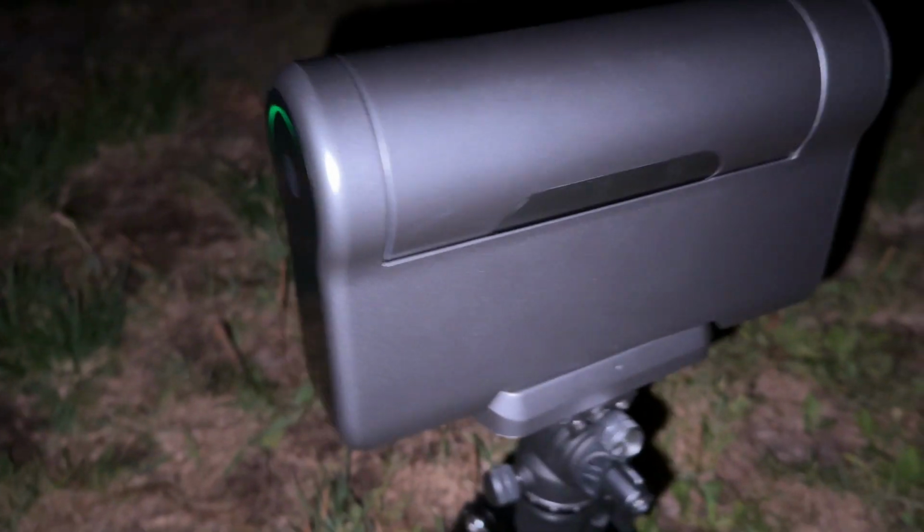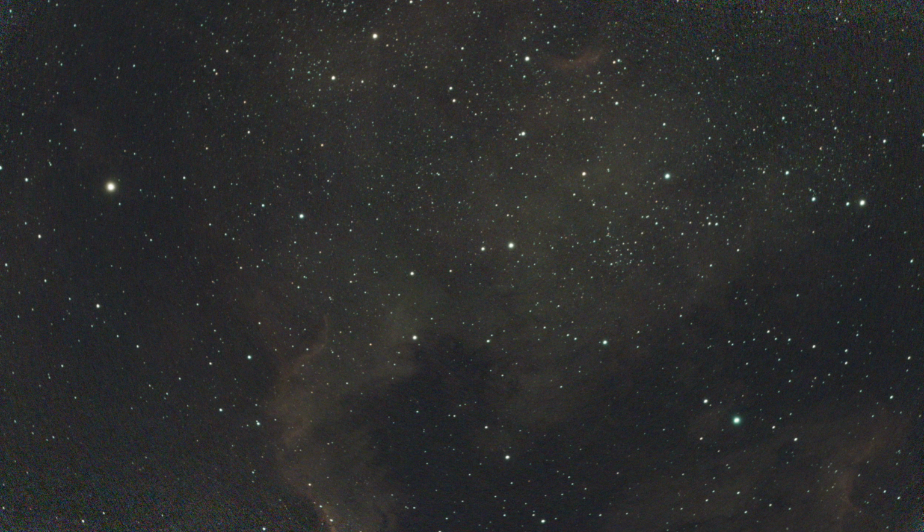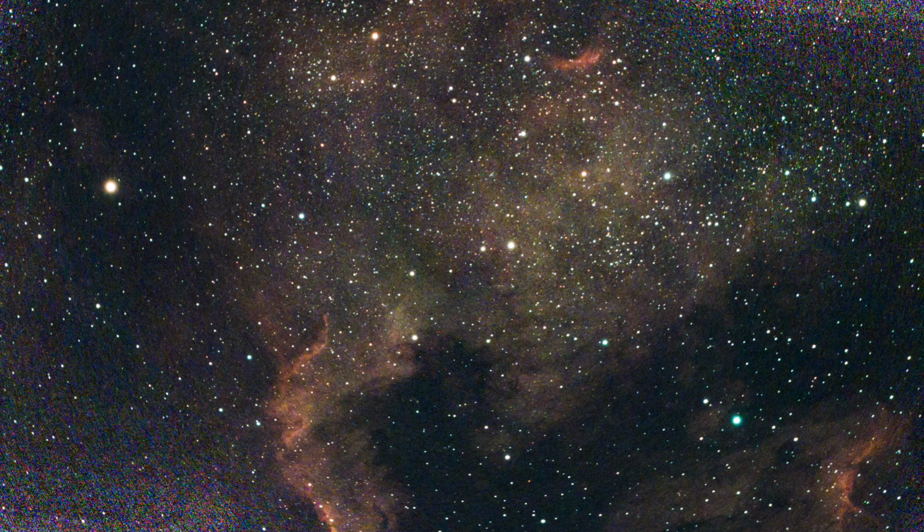As a second object, I chose the North America Nebula. For this nebula, I chose an exposure time of 6 hours, and I think that was too long because there are some image errors after stacking. Here is the raw result without any processing. As you can see, especially the image corners have various image errors. After the automated processing in the app, the result looks even worse.